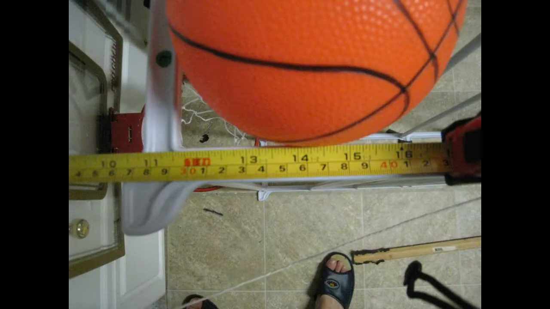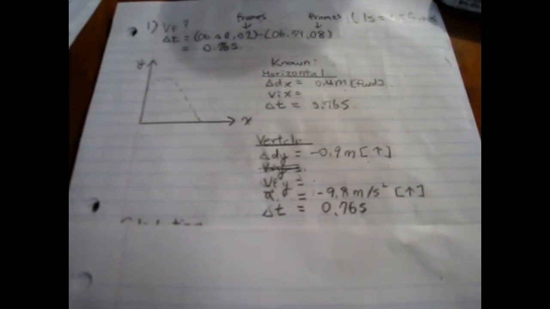And the time for projectile motion will carry on in both the horizontal and vertical. In this case, the time for horizontal and vertical are both 0.76. And these data I got from measurements. The horizontal distance is 0.4 meter, and the vertical is 0.9 meter. Acceleration is gravity, negative 9.8 meters per second squared. And I move on to the calculation.